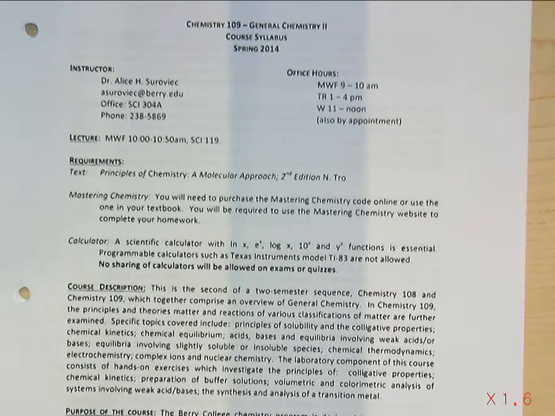Everyone should have either a hard copy or an e-copy of the Principles of Chemistry: A Molecular Approach, 2nd edition, with Mastering Chemistry. Good, good. If you have the 1st edition, that's okay. Not much has changed between the 1st and 2nd edition. Just some of the end of chapter problems are in a slightly different order.